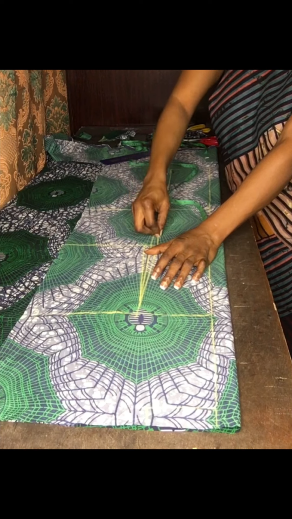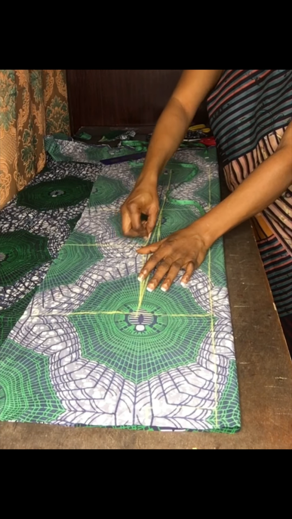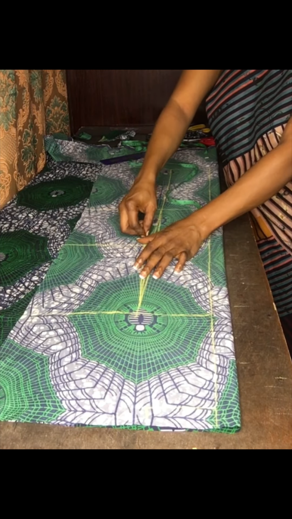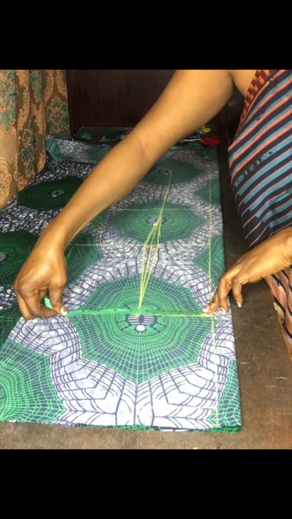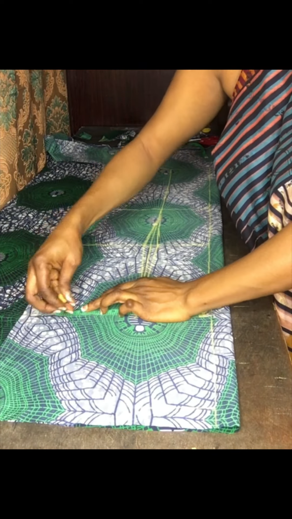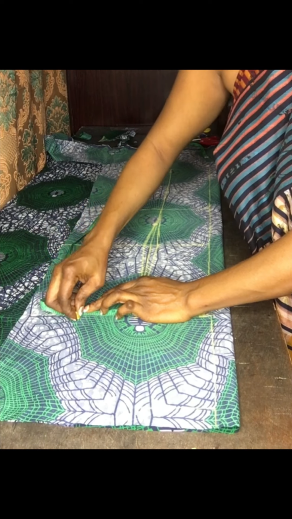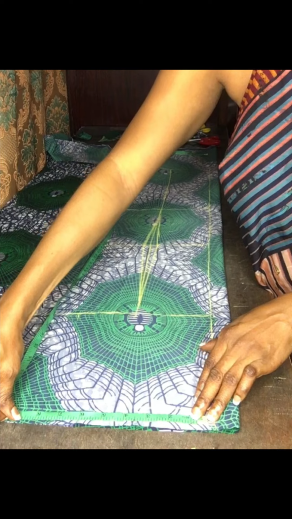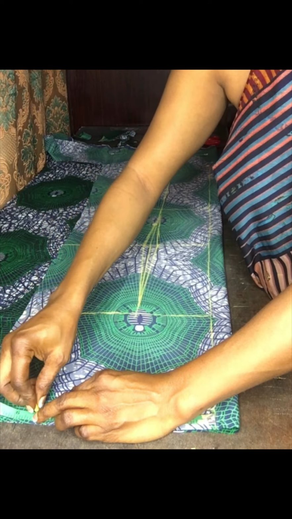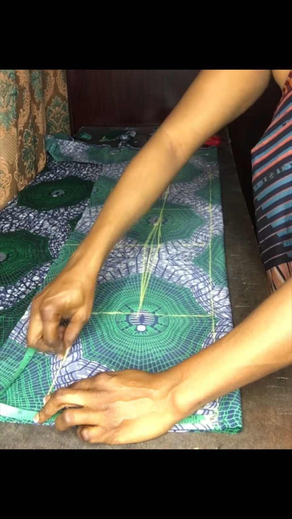The back part, I stopped my dart at about 2 inches before my hip line. So my bust measurement is 38 divided by 4, which is 9½ inch.